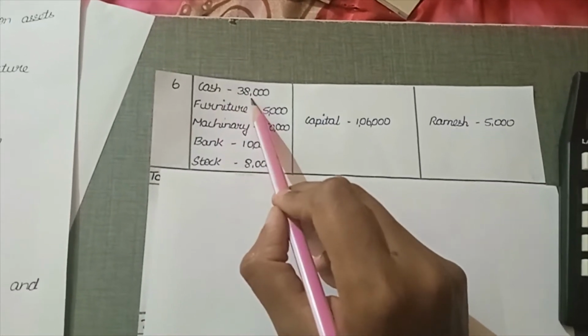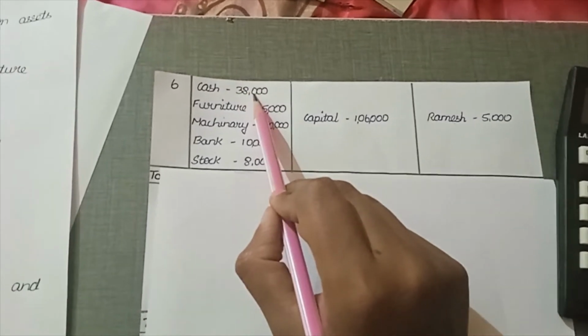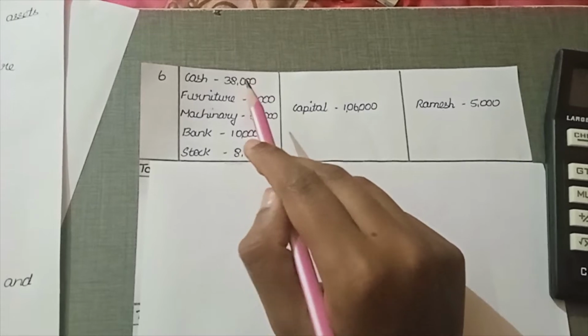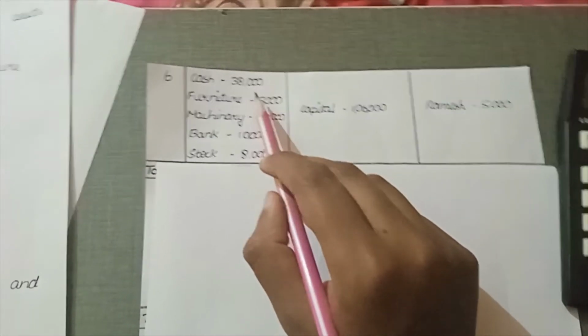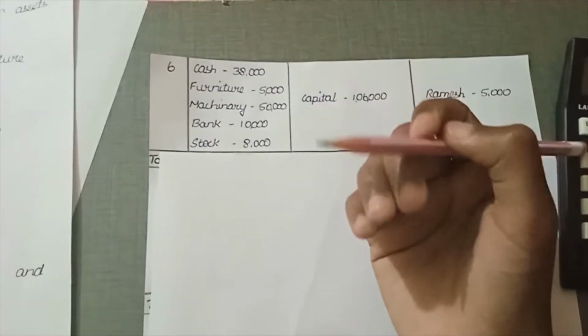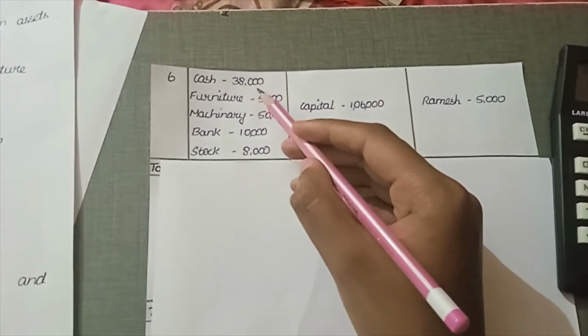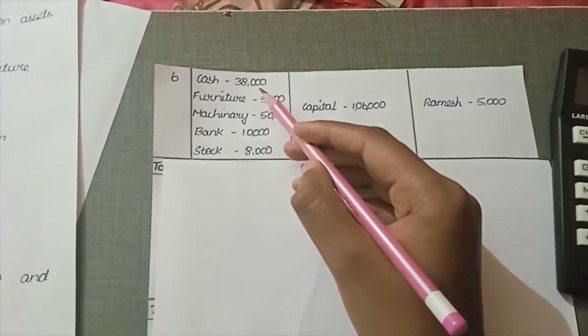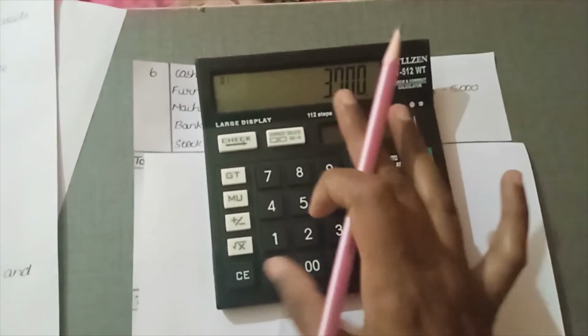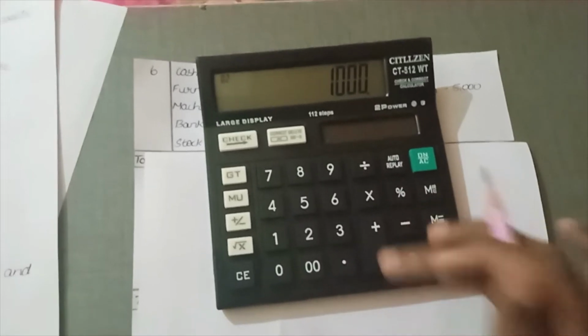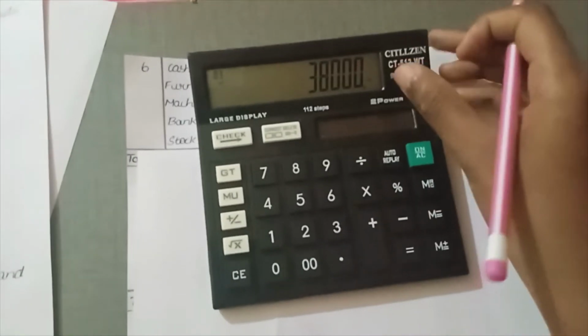Let's see, cash account. Cash account is 38,000. How did it come to 38,000? You can ask, in the fifth transaction, cash became 37,000. There is a profit of 1,000 rupees, so we are adding that 1,000 here. 37,000 plus 1,000 of profit from the goods we have sold will become 38,000.